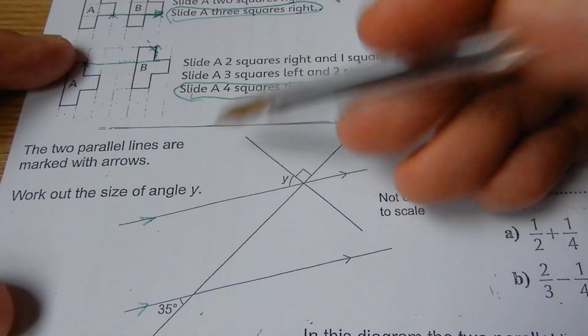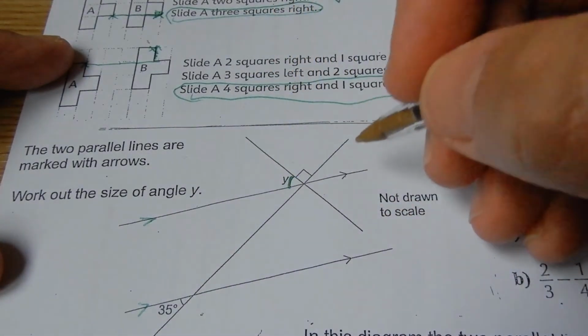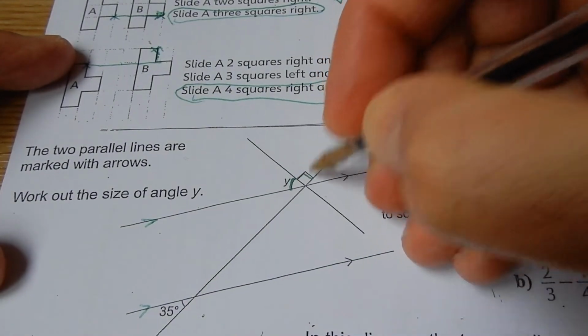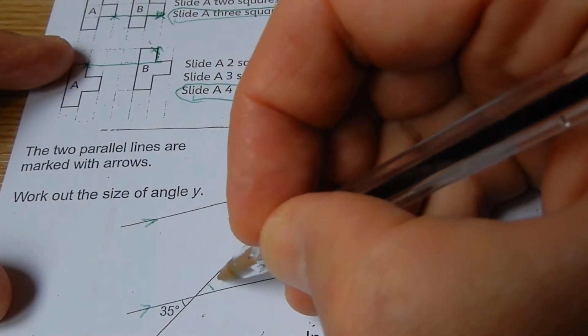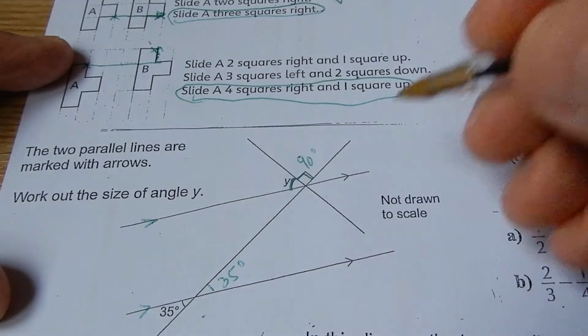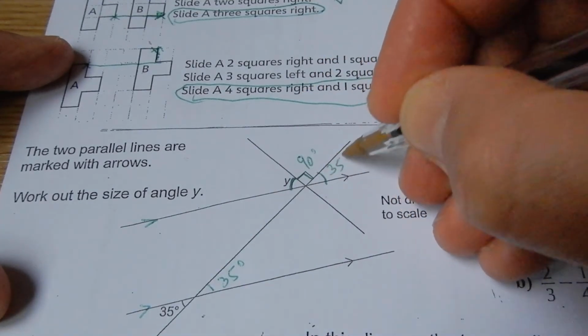2 parallel lines are marked with arrows. Yes, this one's parallel to this one, and there's the 2 arrows. Work out the size of angle Y. Okay, this angle here. That's a right angle, so that's 90 degrees. That's 35. This one's also 35 degrees, vertically opposite. This one is corresponding, so that's 35 degrees there.